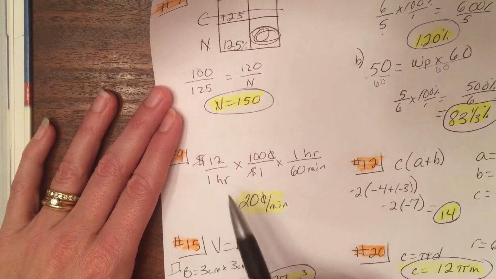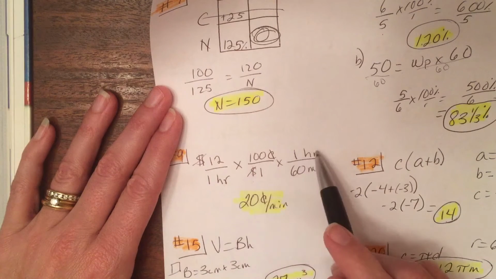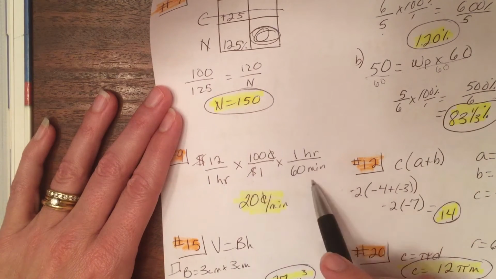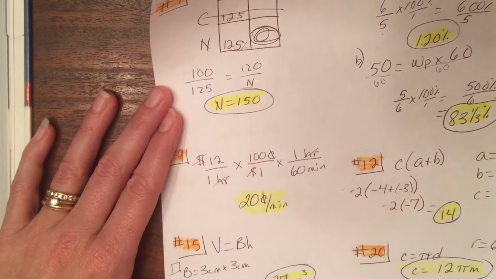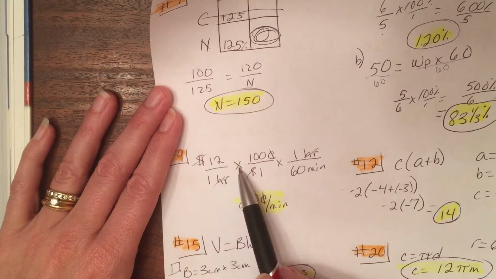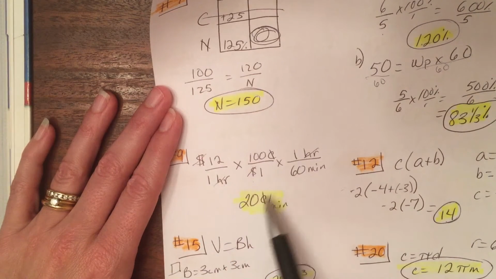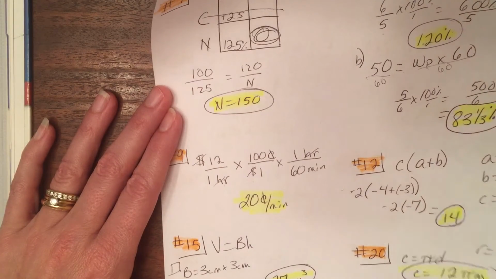Now I need to get rid of my hours and go to minutes. Hours is on the bottom here, so I put hours on the top here. 1 hour is 60 minutes. That gets rid of my hours. So then I did 12 times 100 divided by 60, and it comes to 20 cents per minute.